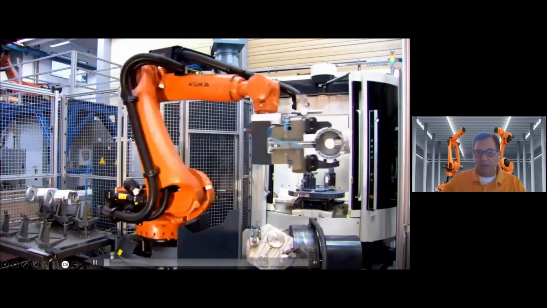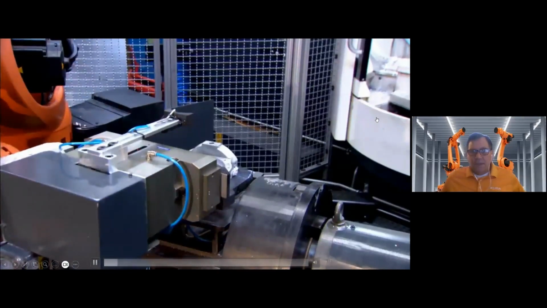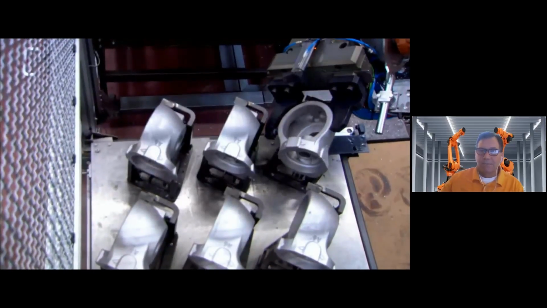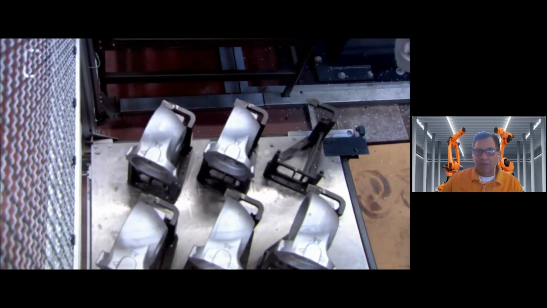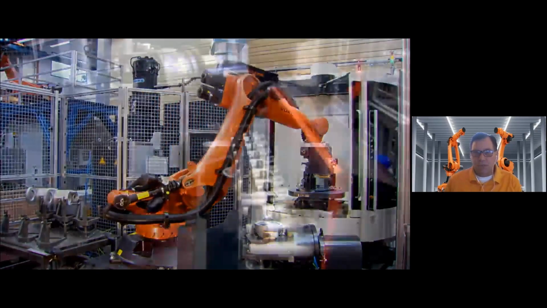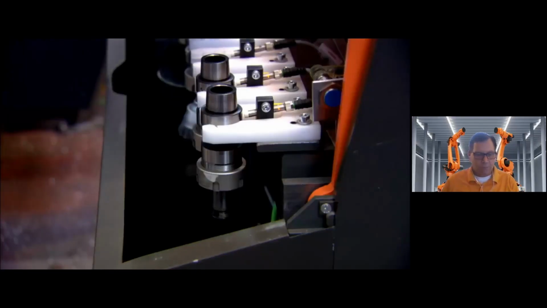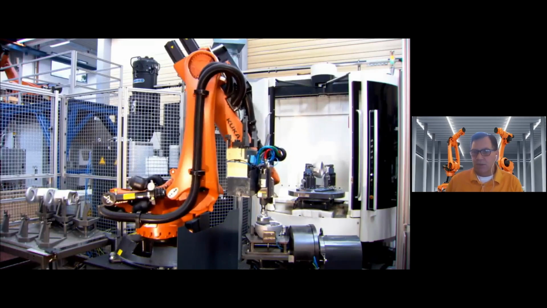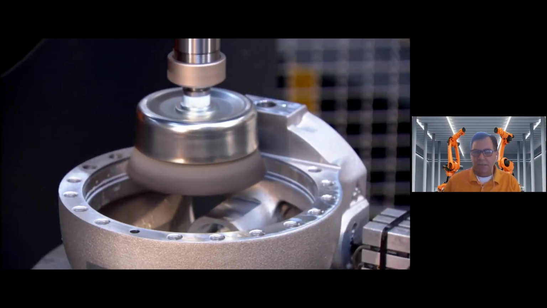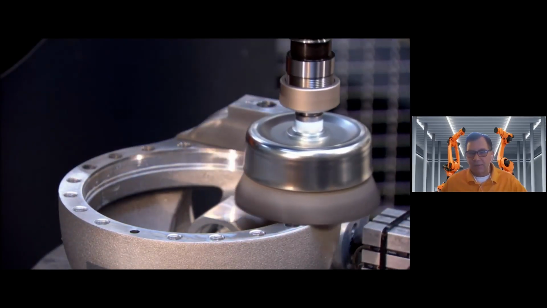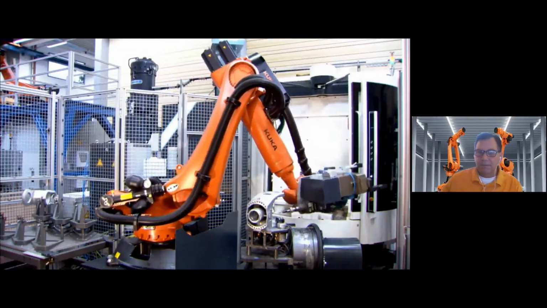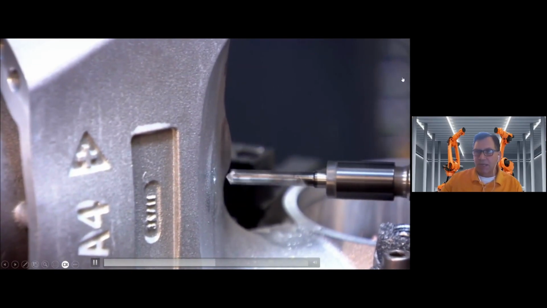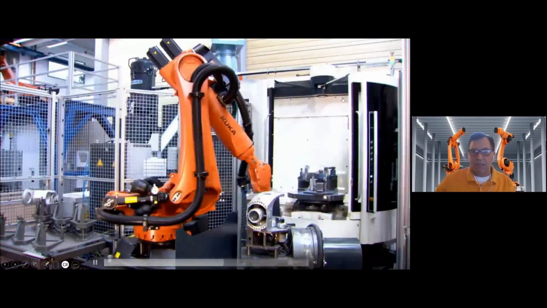Here's an example of a highly customized solution. So definitely a standard solution would not fit the needs with this application. The robot is loading, unloading castings into a machine tool. And for this particular process, machine tool had quite a long cycle time. So the robot was also used to handle different processes, deburring, drilling, riveting, threading are some examples. So while the machine tool's making you money, the robot's also making you money.